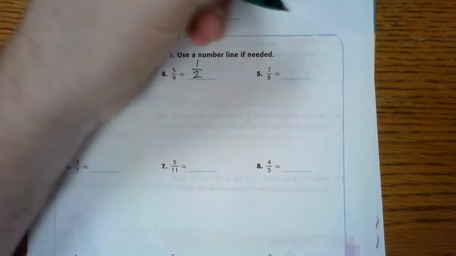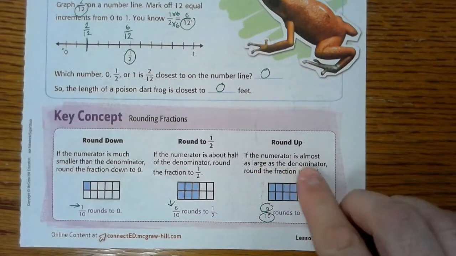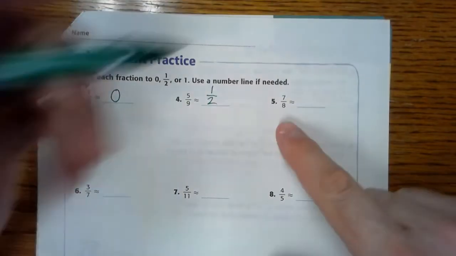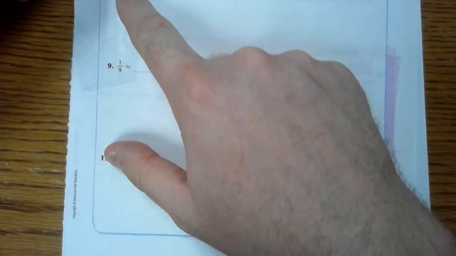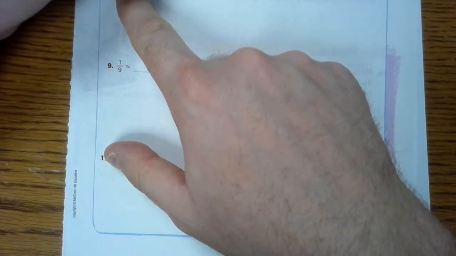Number 5. All right, so we're going to look at this last one right here where it says if the numerator is almost as large as the denominator, we round up to 1. So look, 7 is almost as large as 8, so we just say that's a 1. All right. So we look at this one, we say this is a lot smaller than the 7, but if we do half of 7, we get 3.5, right? And that's pretty close to 3, so that means half. We're going to say that's closer to a half.